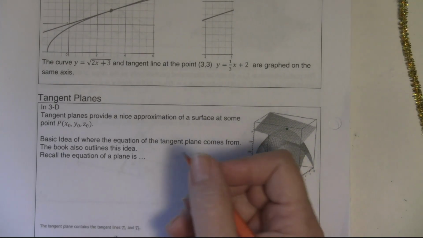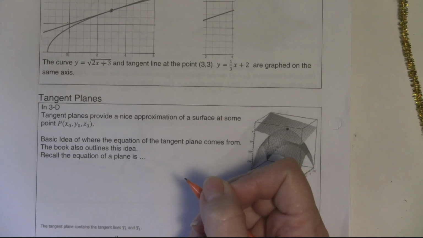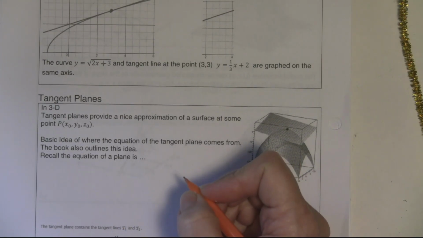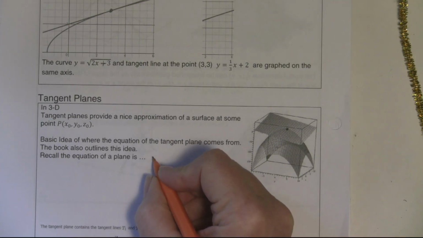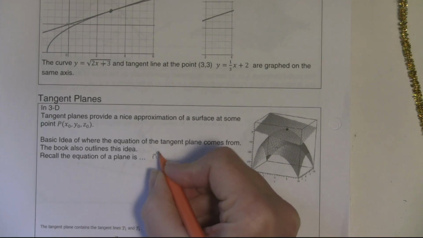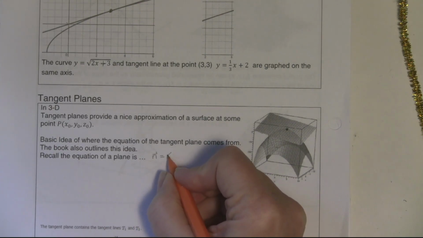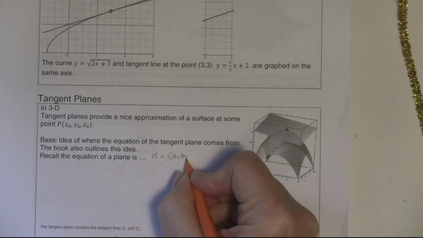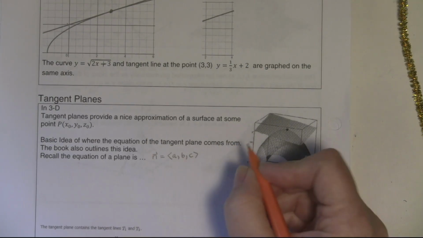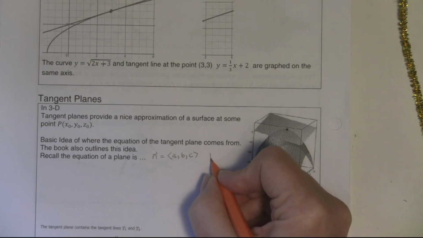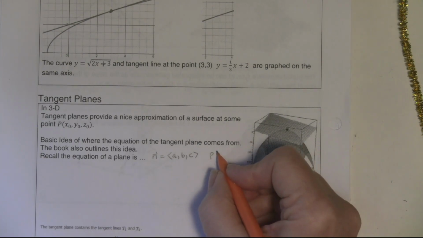If you're trying to find the equation of a plane, you guys remember the two things that you need. You need to know a normal vector to that plane. Sorry about my voice. It's going to get better. And you need a point on that plane.